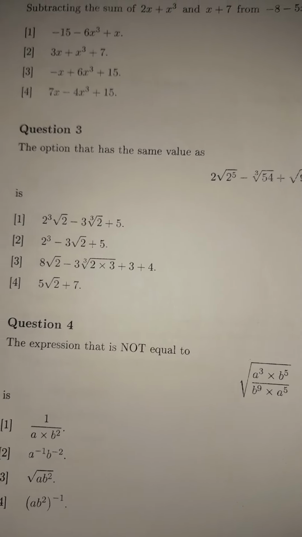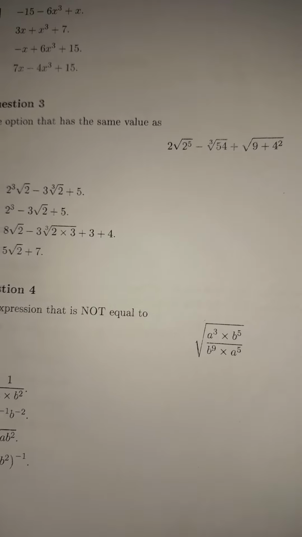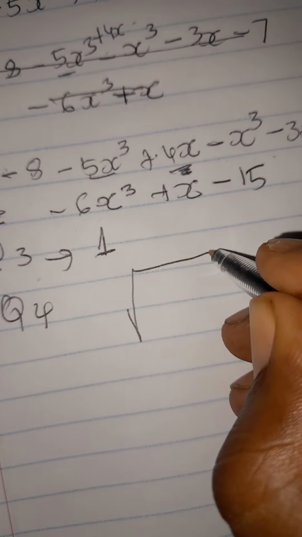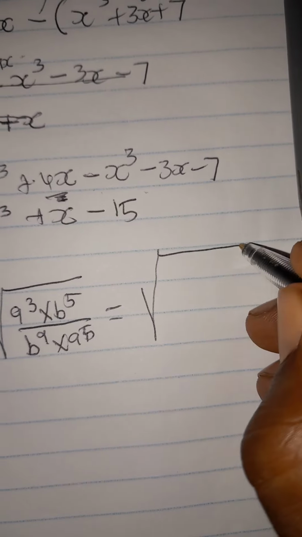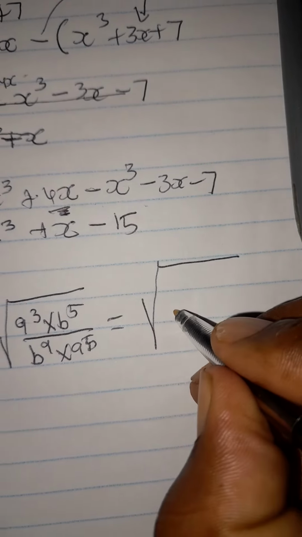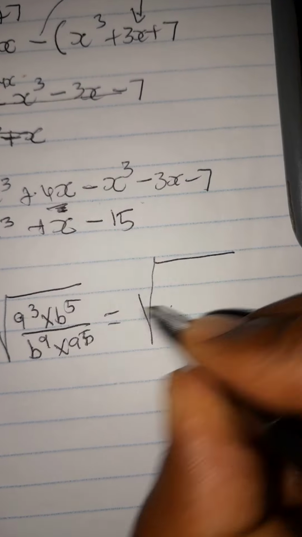The expression that is not equal to the root given. Let's work out the roots there. We are given a cubed times b to the power of 5, as well as b to the power of 9 times a to the power of 5. Let's work out this expression. Same bases, we subtract the exponents. 3 minus 5 will be minus 2.